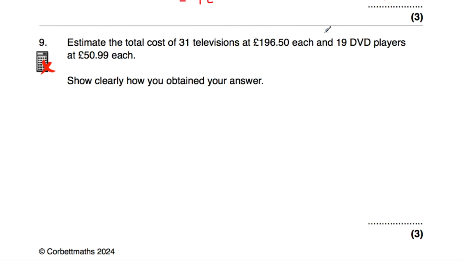Okay, so let's round these numbers to one significant figure, just to make it a bit easier. So instead of 31 televisions, we're going to consider 30, just rounding it to one significant figure. Instead of £196.50, we're going to round that to £200 to one significant figure. Instead of 19 DVD players, we're going to choose 20. We're going to round it to one significant figure. It's closer to 20 than it is to 10. And finally, £50.99, if we round that to one significant figure, that'll be £50. So we've rounded all those figures to one significant figure.